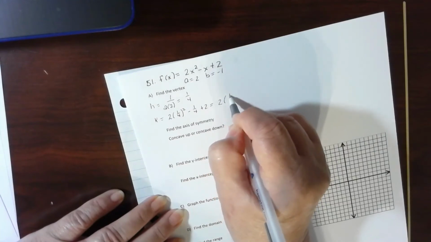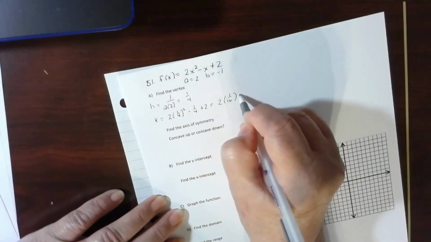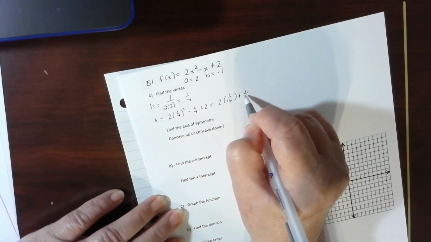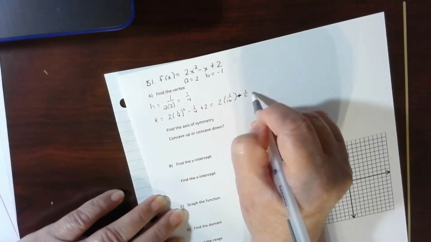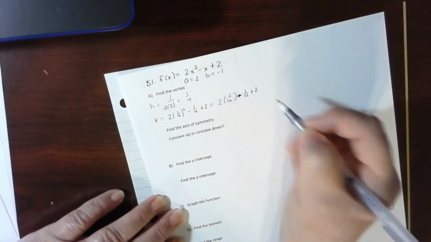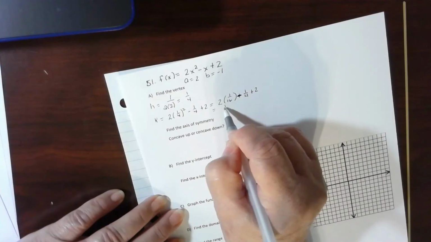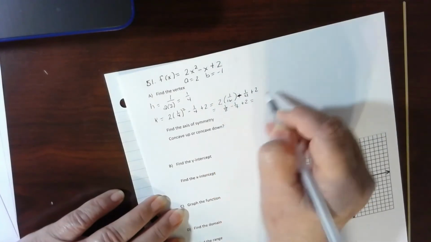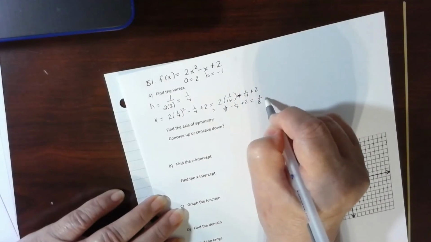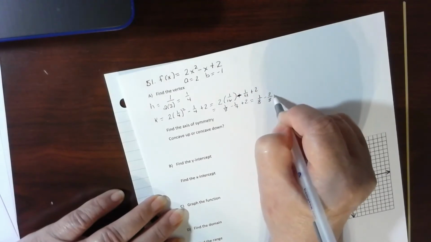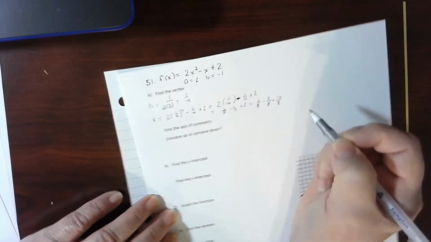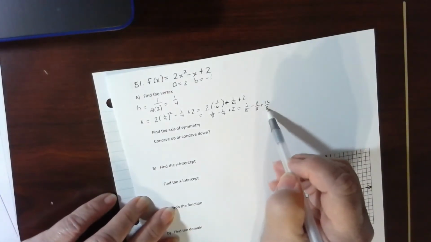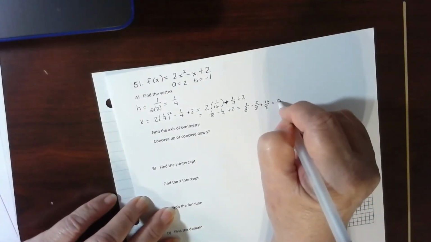That's 2 times 1 over 16 minus 1 over 4 plus 2. That's 1 over 8 minus 1 over 4 plus 2, which is 1 over 8 minus 2 over 8 plus 16 over 8, which is 15 over 8.